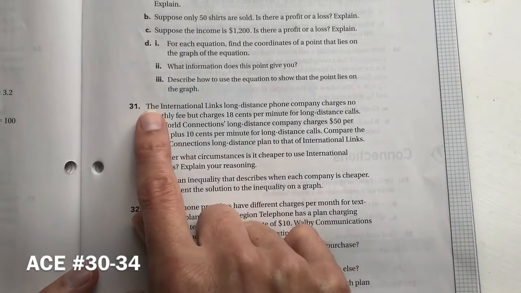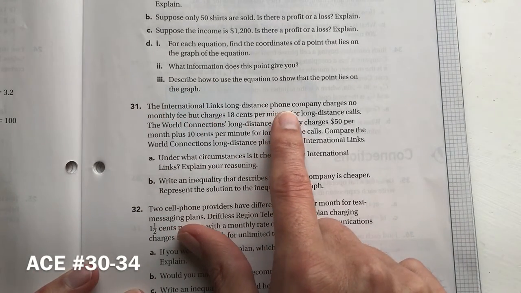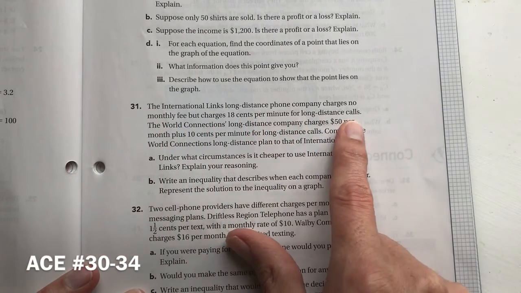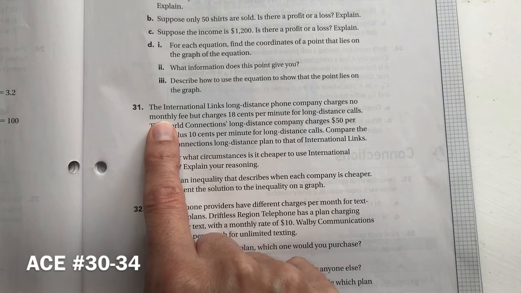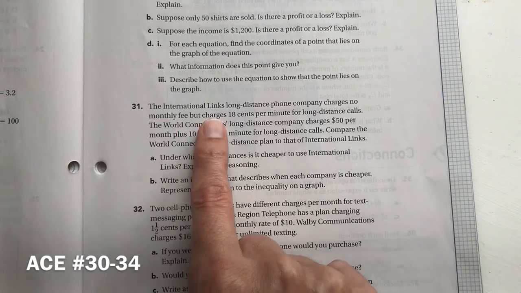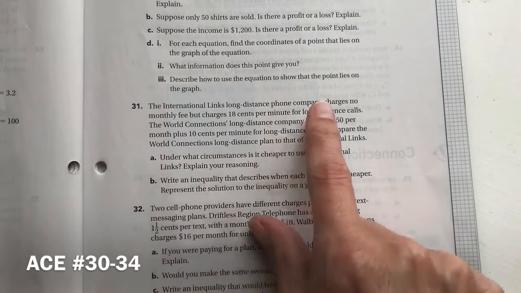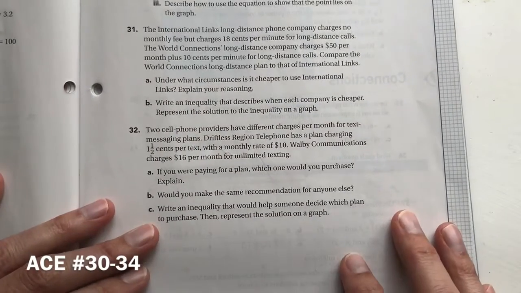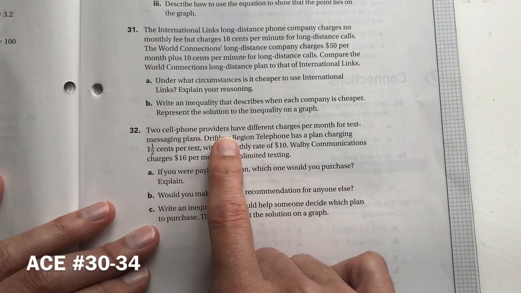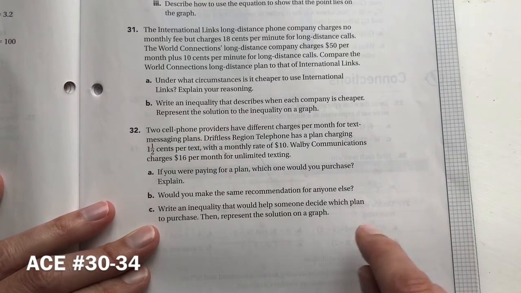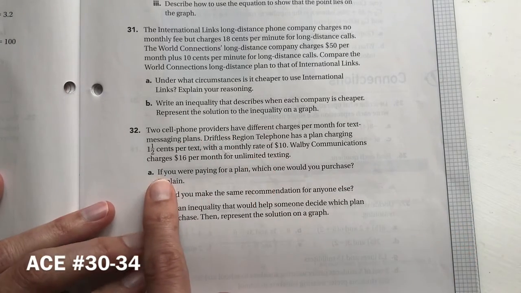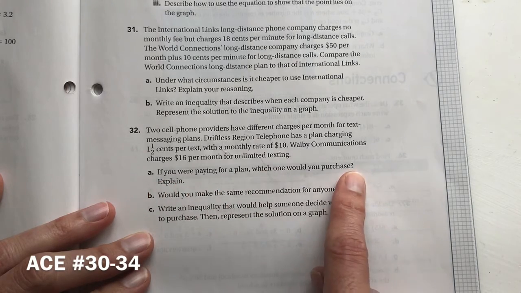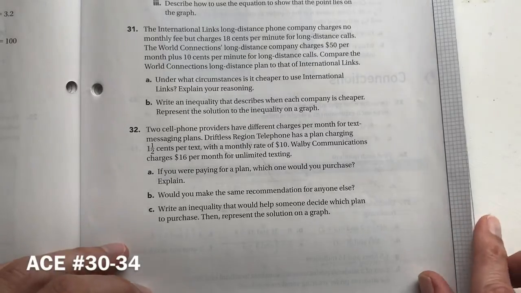Number 31, International Links long distance company. Phone company charges no monthly fees, but charges 18 cents per minute for long distance calls. So there's no monthly fee, or there's no startup, but there's that 18 cents a minute. So you'd be able to work with these and create equations in that case. We can write inequalities that go with that. 32, 2 cell phone companies have different charges per month. So you have to read through these and sort those out and see if you were paying for a plan, which one would you purchase? Which one's going to be higher or lower? Making those decisions there.